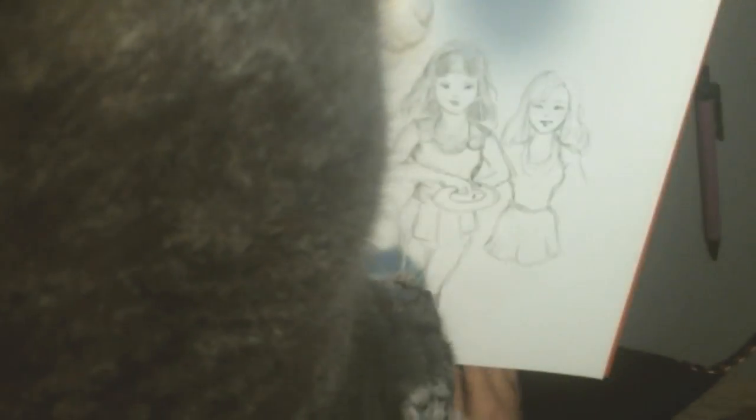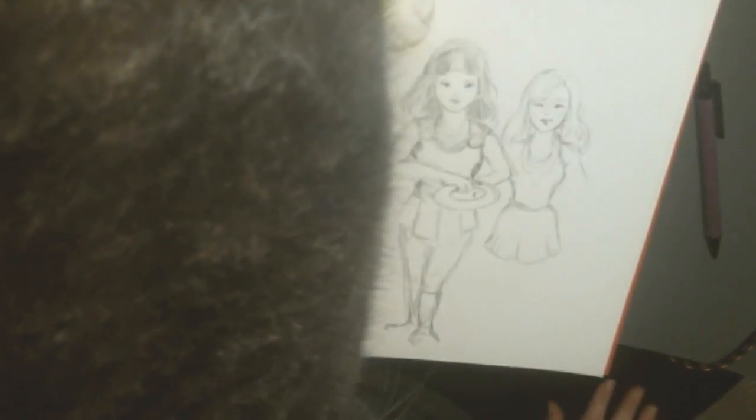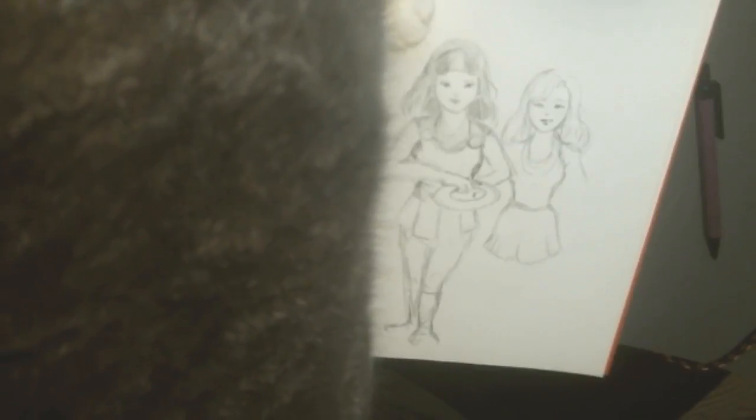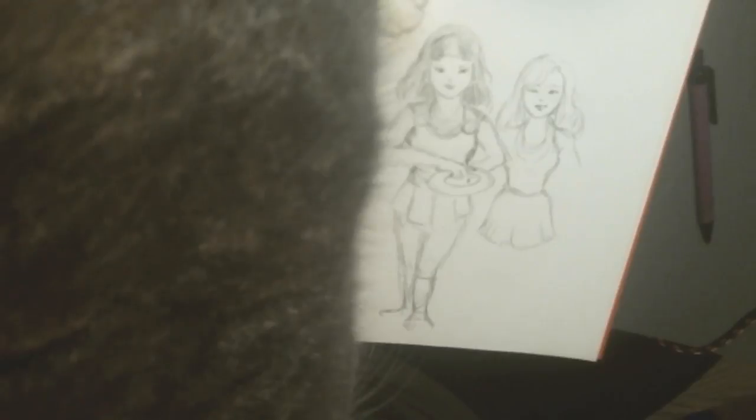Everything is getting mushed around a little bit right now. Come on. Come, Oscar. Come. Yeah, this is the cat block thing that I sometimes post.